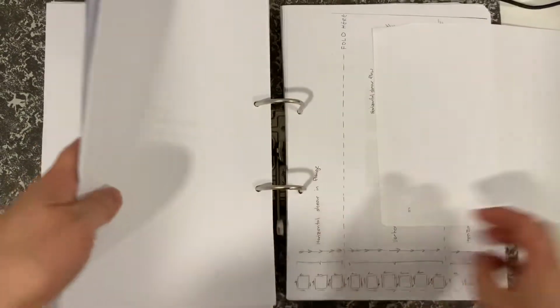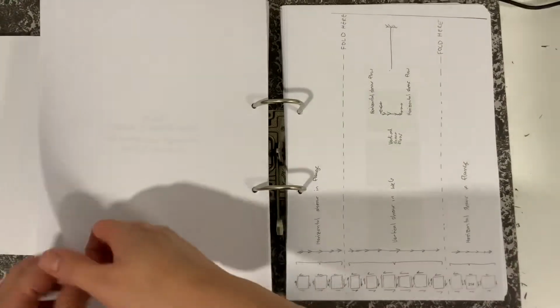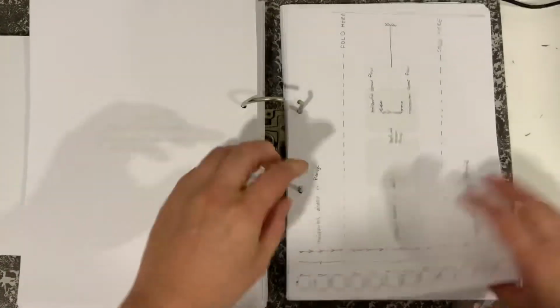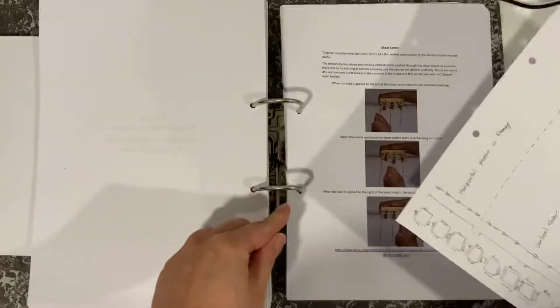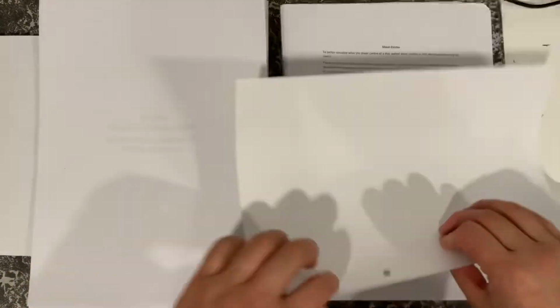If we just flick forward in the course book to this page here, which would be page 314, you can see that it's actually for a channel section, but I might as well introduce it here.